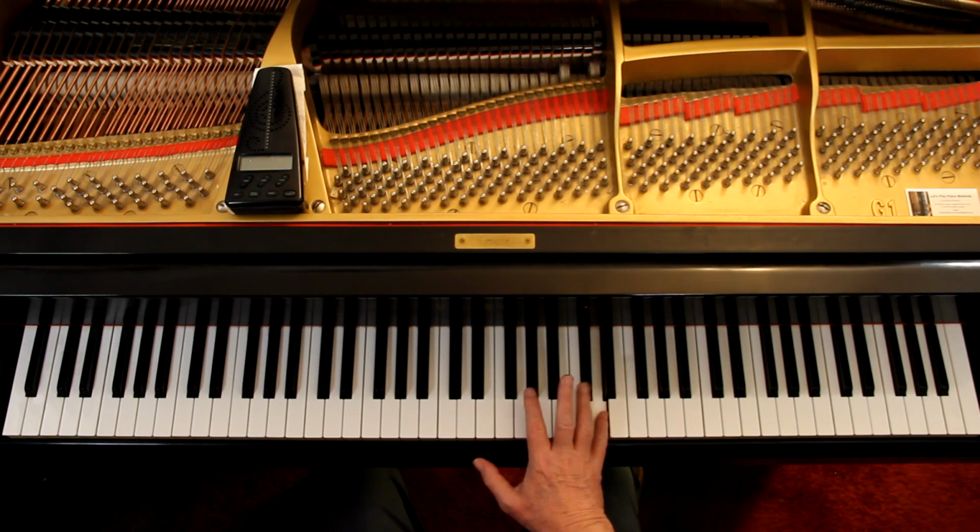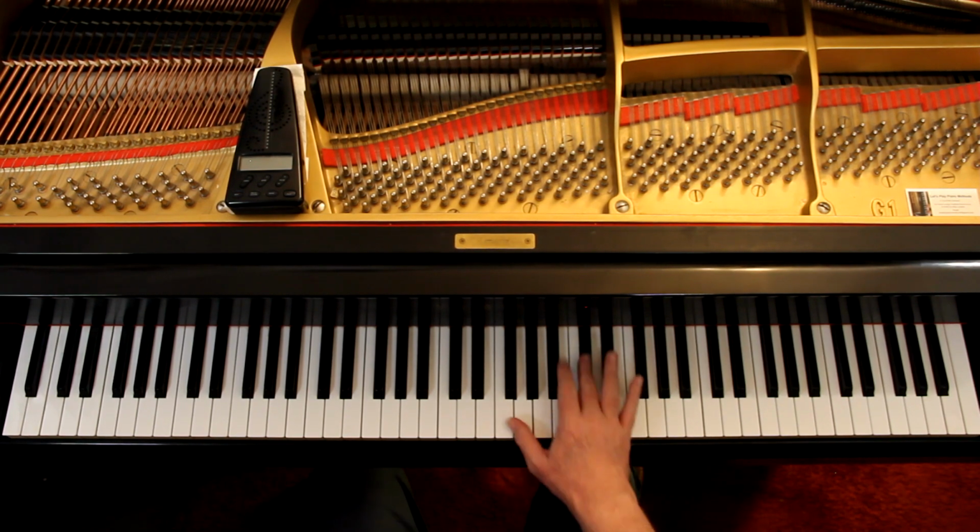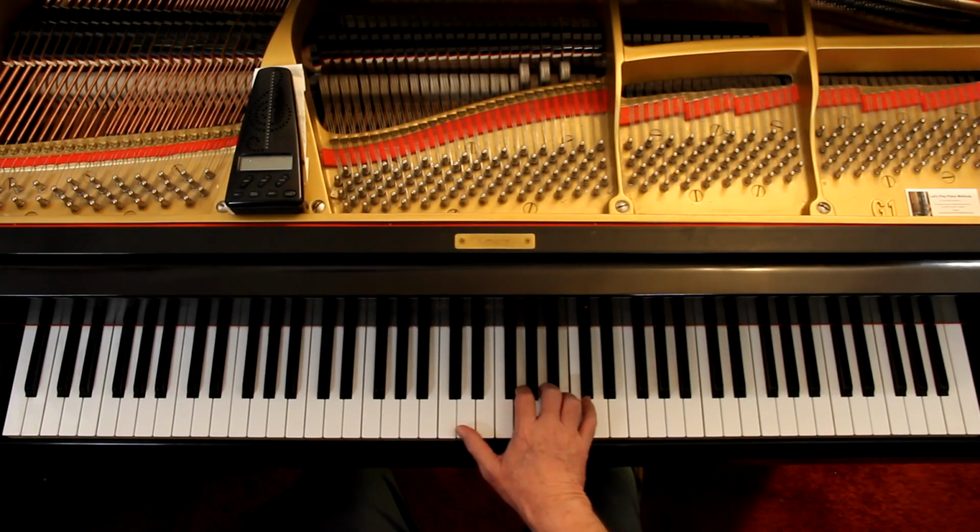Little finger comes out. Again, we're just crawling around. We do that a lot on piano. You get the feel of moving around a little bit where you don't even have to look down at the keyboard. You just know where you're going.